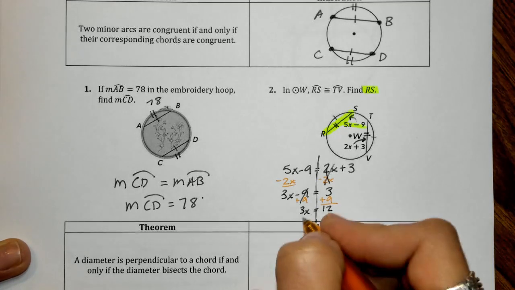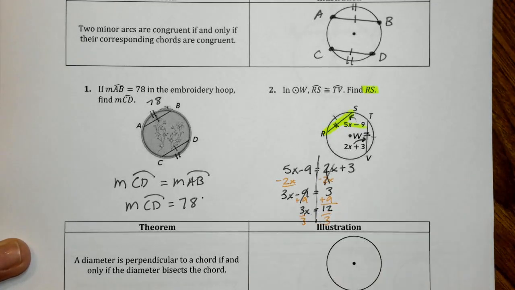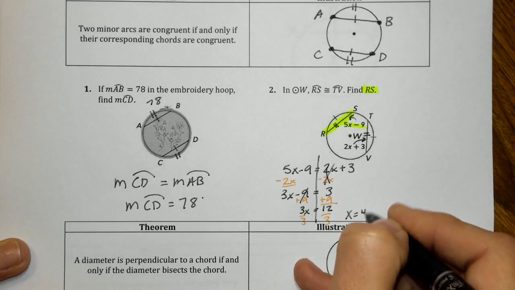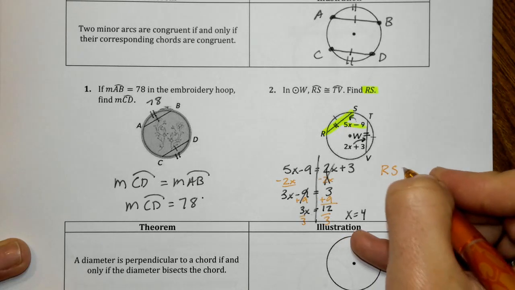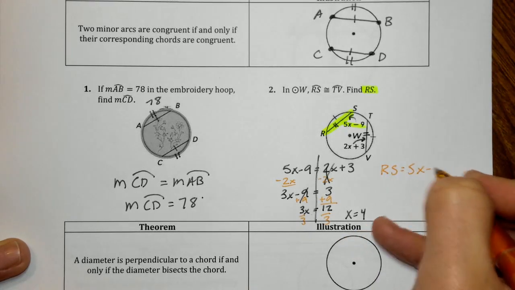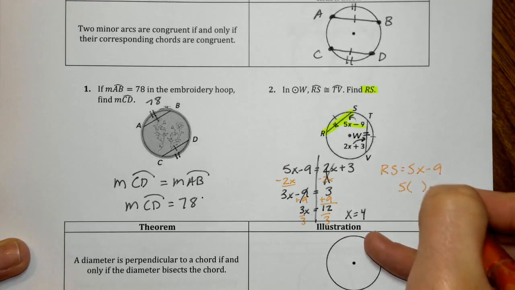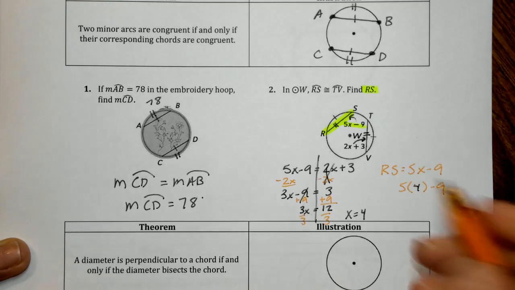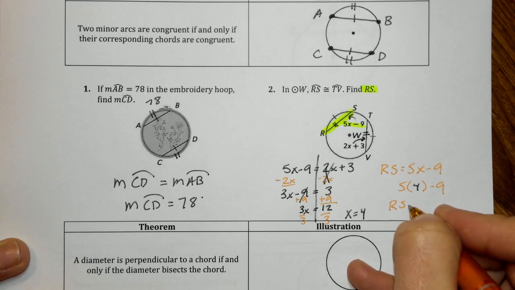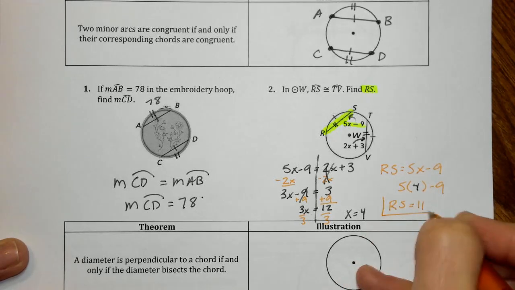We divide, and we're going to find out that x is going to be equal to 4. So now we need to plug in for RS. RS was 5x minus 9. We're going to remove x and substitute in that 4. When we do all the math, RS is going to equal 11.